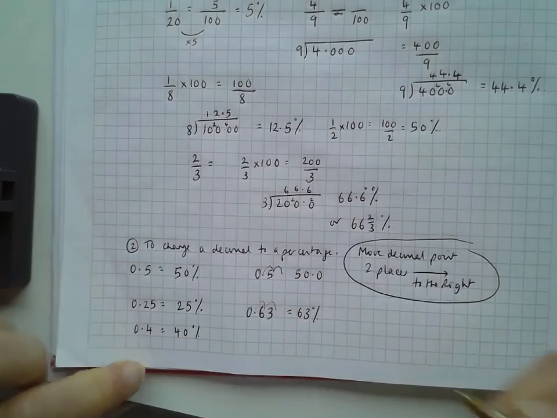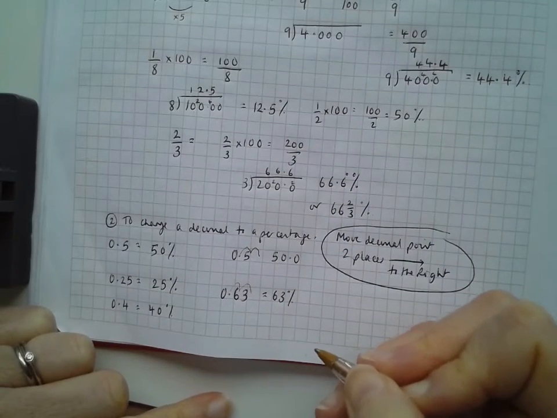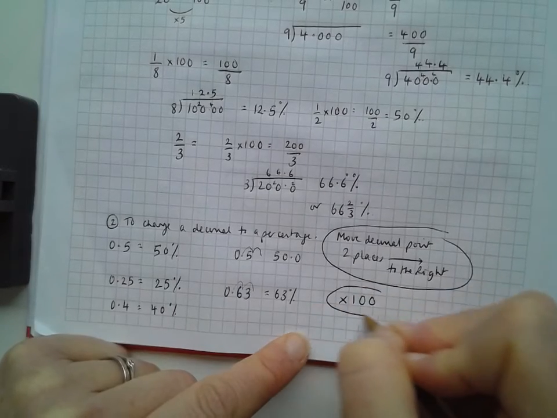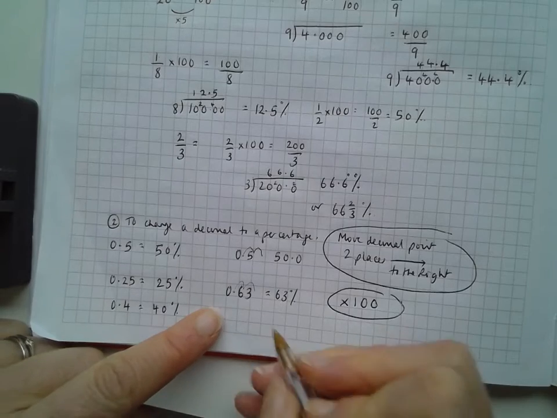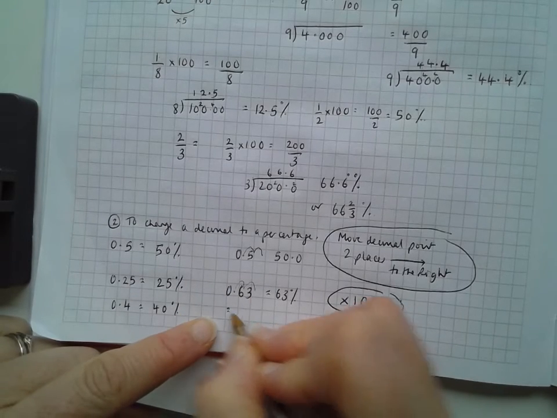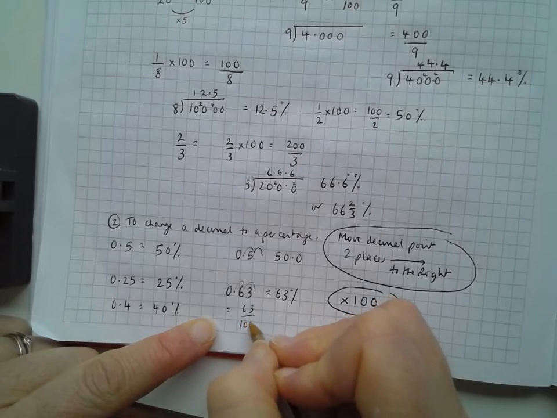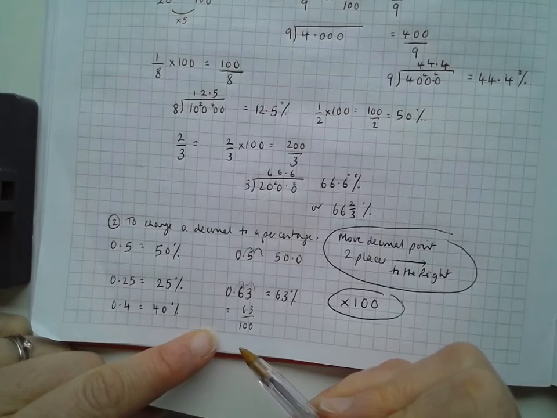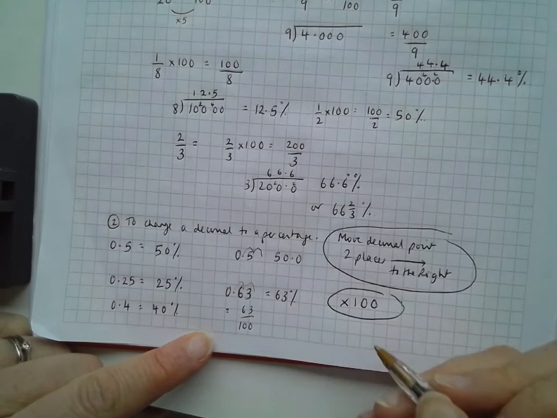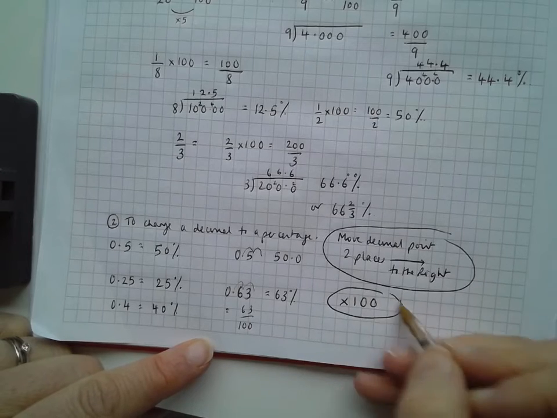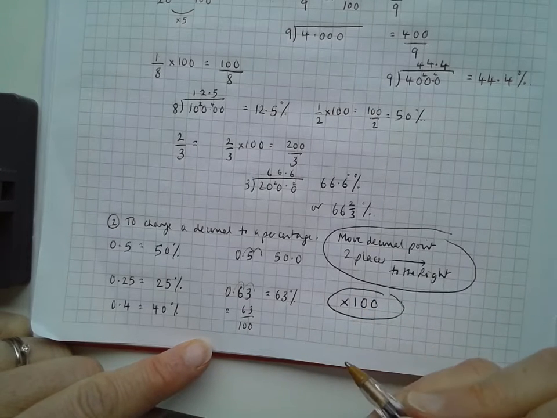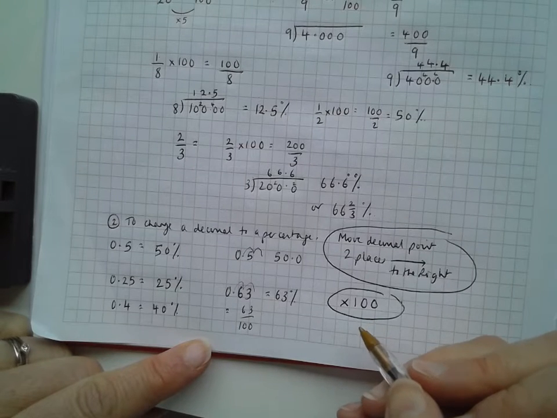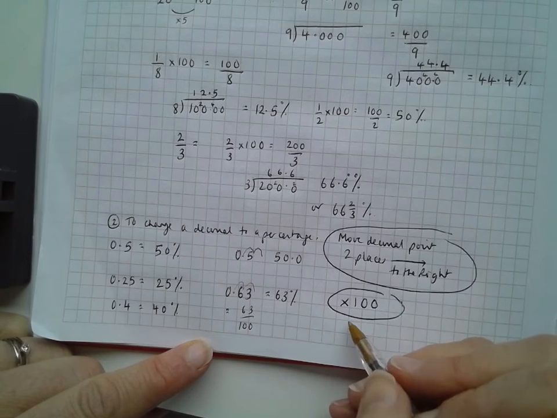Why are we moving it 2 places to the right? Well, actually we're moving it 2 places to the right because we're multiplying by 100. And why is that? It's because we know that 0.63 is 63 over 100. And to use our rule from up here, we know that anything over 100 is already a percent. And if it wasn't over 100, we'd multiply by 100. So actually it's the same rule. To change a decimal to a percentage, we multiply the decimal by 100. So there's our rule, it has popped up twice, this idea of multiplying by 100.